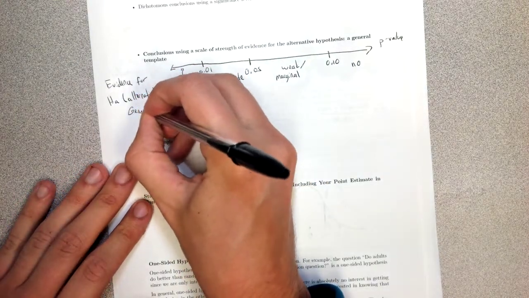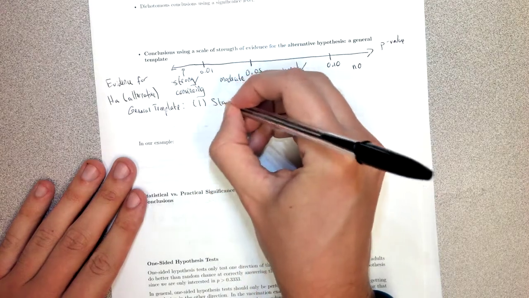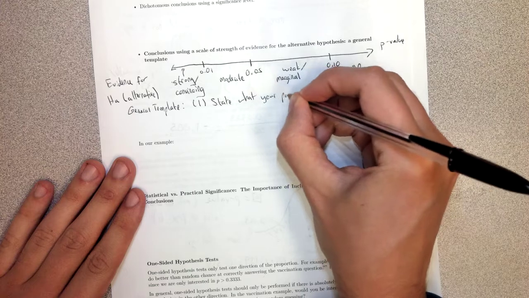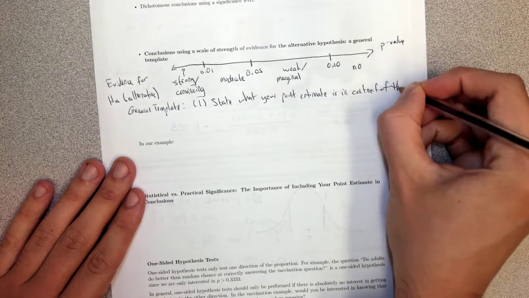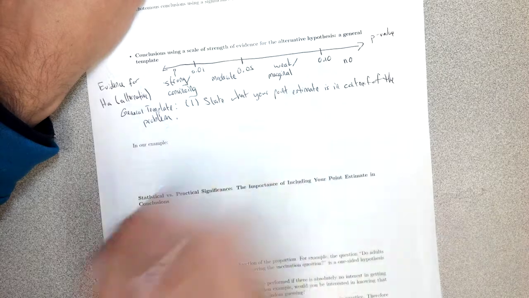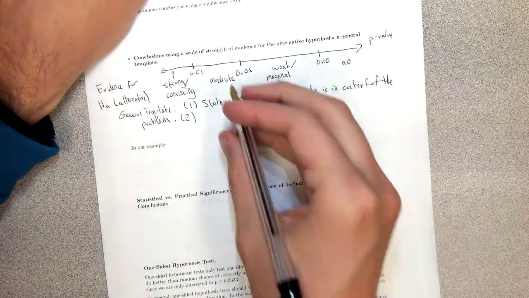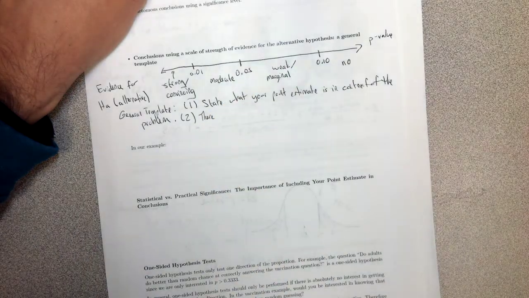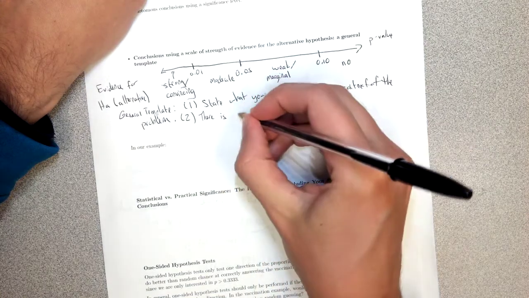And so our general template for the conclusion that we want to write is we want to first state what your point estimate is in context of the problem. We want the reader to know what our best guess is for the proportion of students who answered that question right. That seems like really relevant information. We also want to say how much evidence there is for our alternative hypothesis, or how much evidence there is that the proportion is different than a third, or that there was non-random guessing happening.